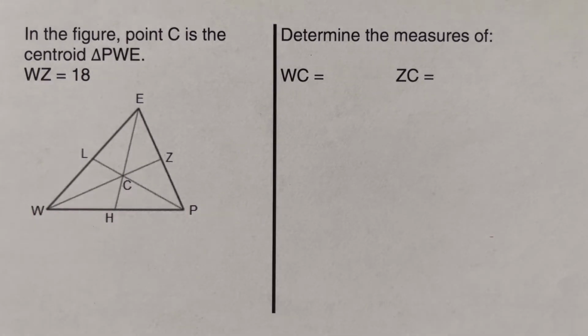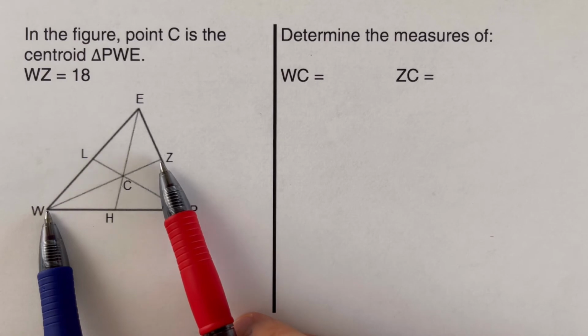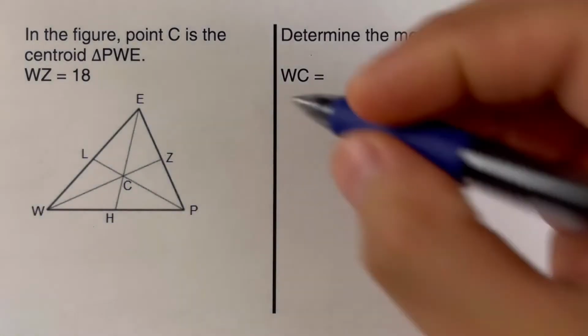Using the theorem that we started from the beginning, the medians of a triangle intersect at a point that is 2/3 of the distance from each vertex to the midpoint of the opposite side. This tells us that WC is 2/3 of the whole thing WZ. So we can go ahead and write that equation up here.